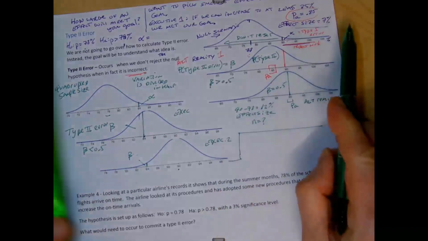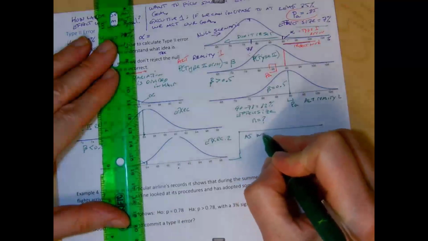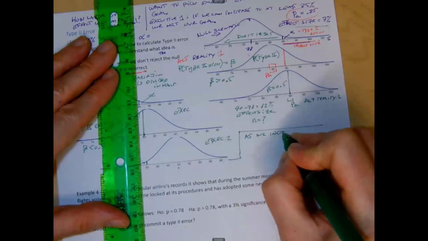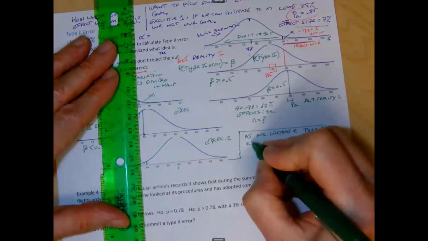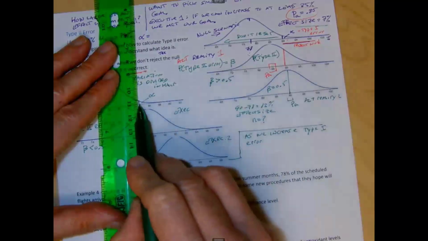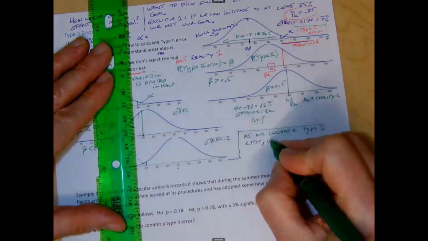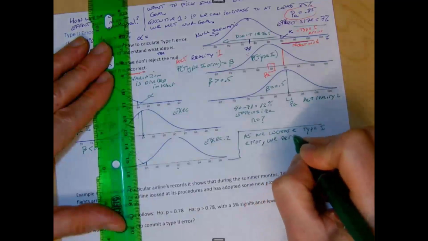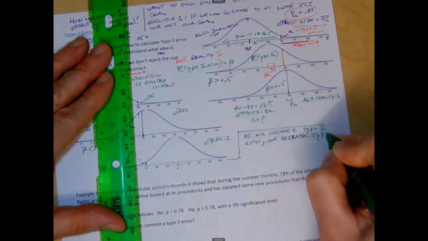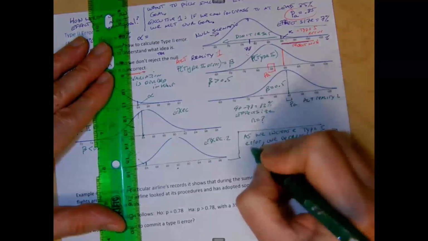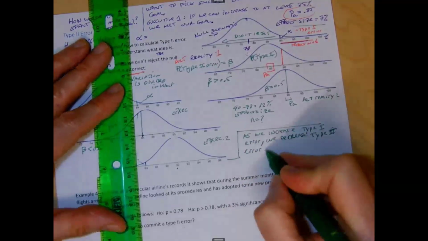Notice one thing that will also happen as we increase type 1 error. If we increase type 1 error, that means moving over here, making alpha bigger. We decrease type 2 error. And what's the remedy for trying to do both, like keep things stable? Increase sample size.